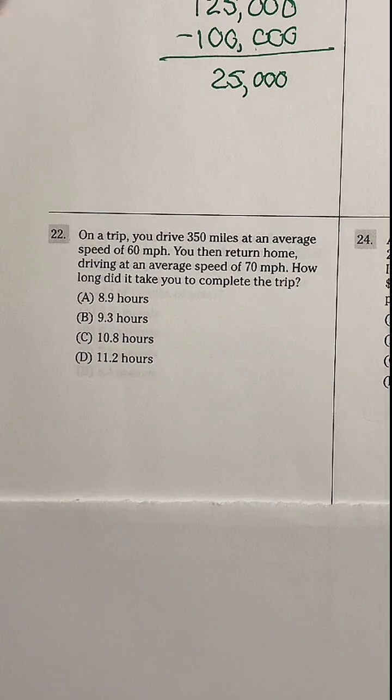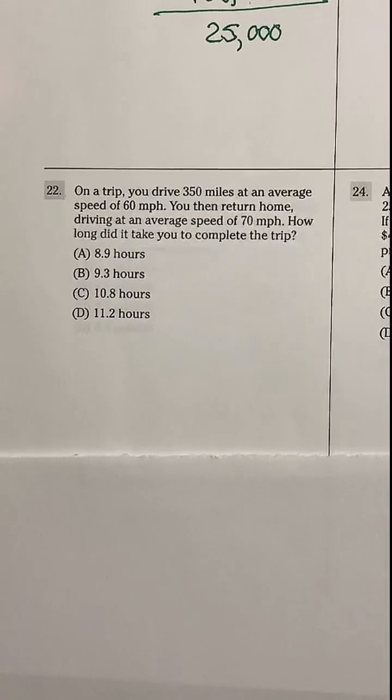Okay, so let's take a gander. All right, on a trip, you drove 350 miles on an average speed of 60 miles per hour. You then returned home, driving at an average speed of 70 miles per hour. How long does it take you to complete the trip? Is it A, 8 and 9/10 hours? Is it B, 9 and 3/10 hours? Is it C, 10 and 8/10 hours? Or D, 11 and 2/10 hours?